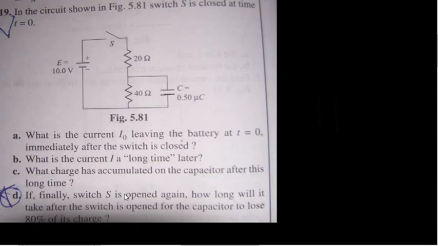And finally, it is asking, if S is opened again after charging this capacitor, how long will it take to discharge this capacitor by 80%? Means only 20% charge will remain, after what time.